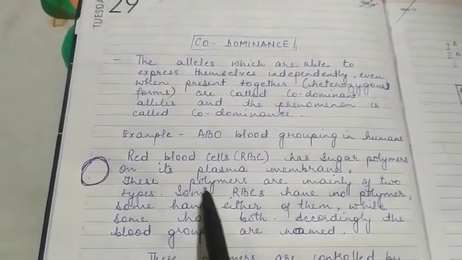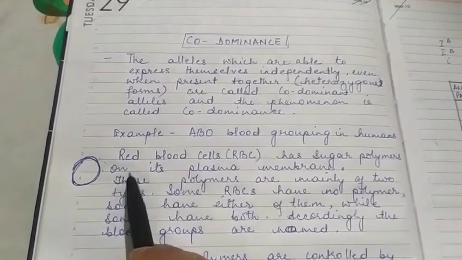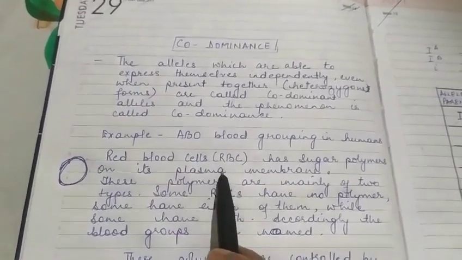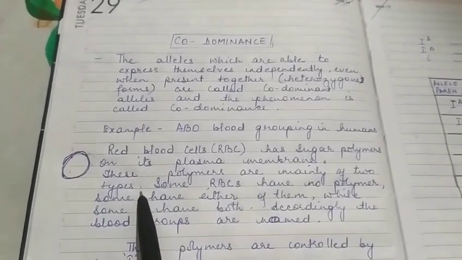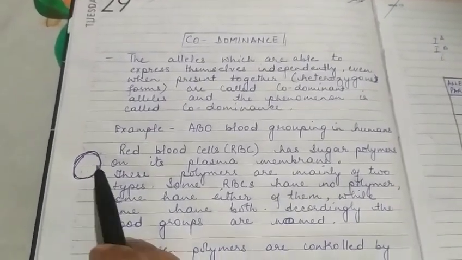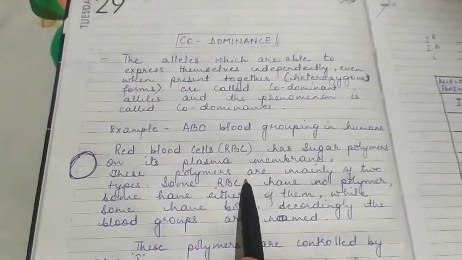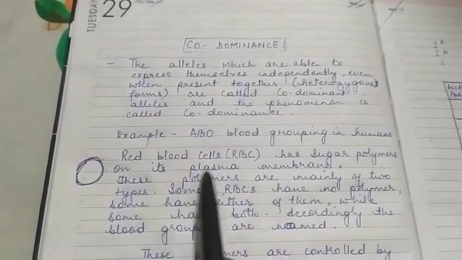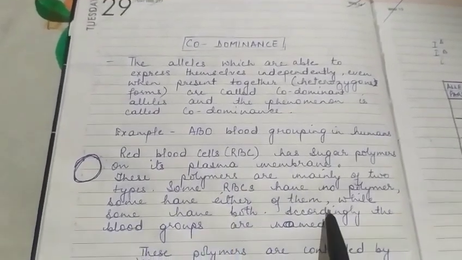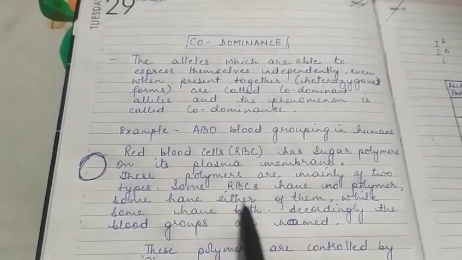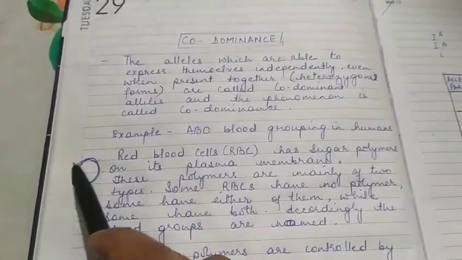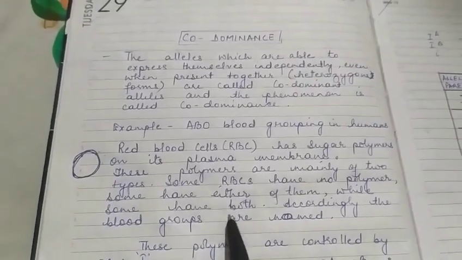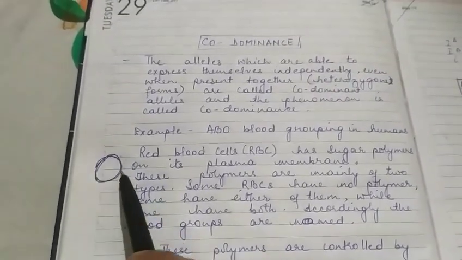Now when we study different blood groups, different RBCs, it has been found that there are mainly two types of sugar polymers. Some of the RBCs have one type of polymer, some have another type, some without any polymers, while some have both the polymers.